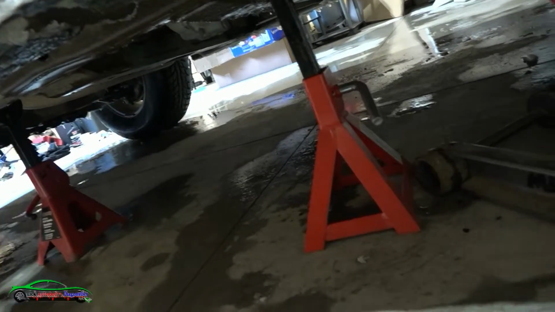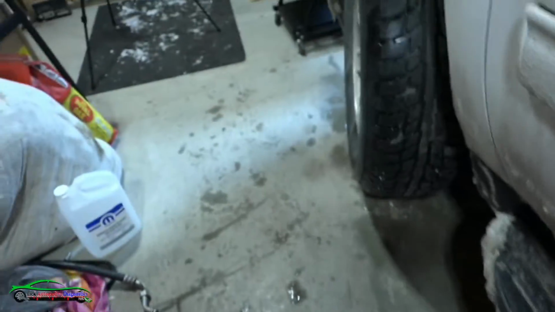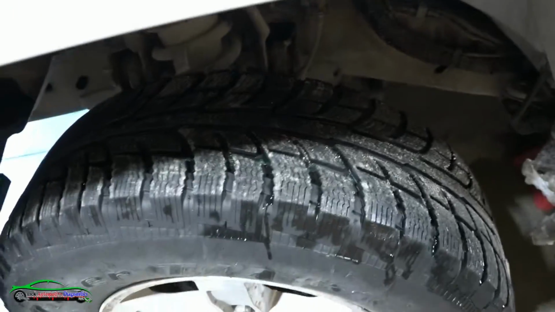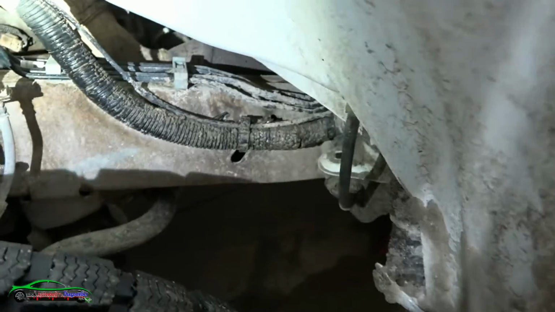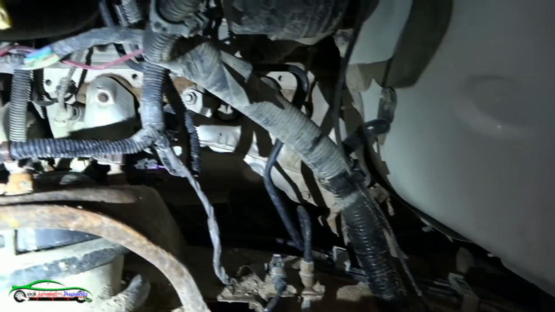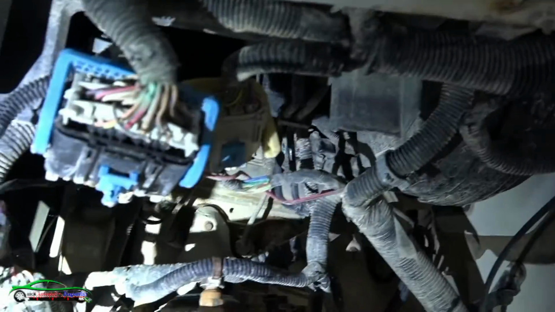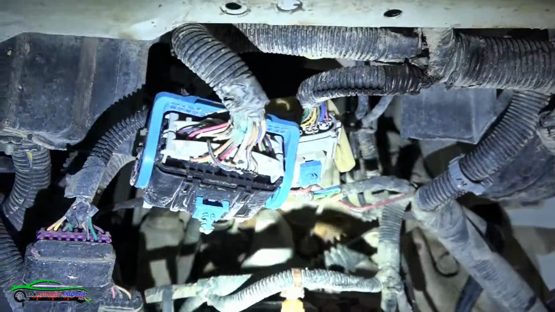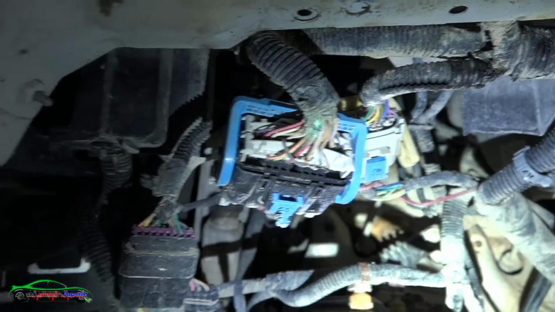But when I went this way and looked under here, look what I found.